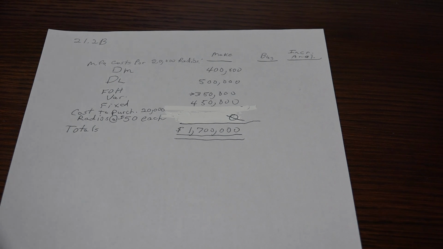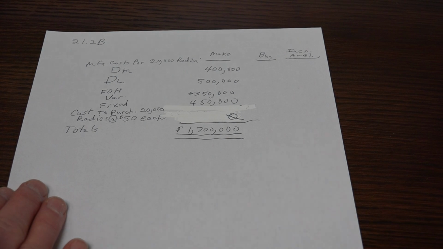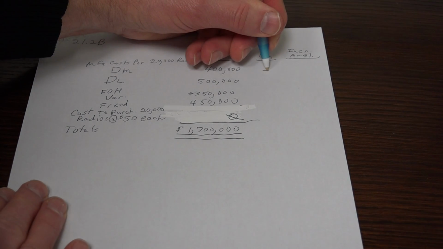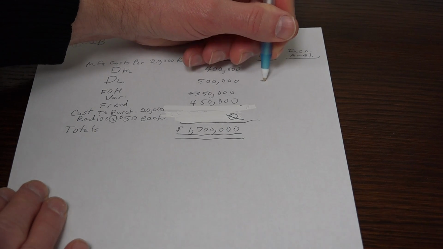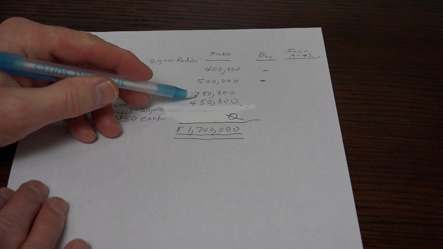Well, if we buy the radios, what changes in these numbers over here? The book says that this number does not change, this number does not change, this number changes to what? Well, this number is eliminated.